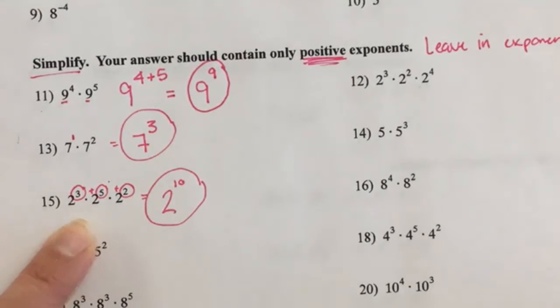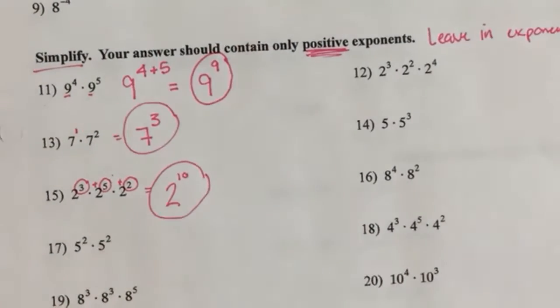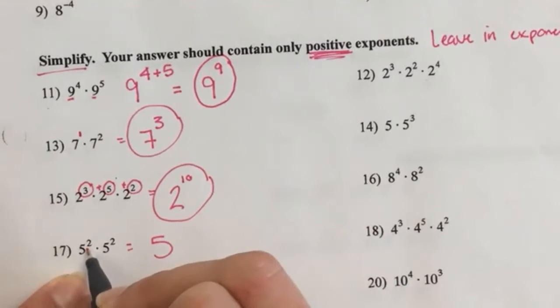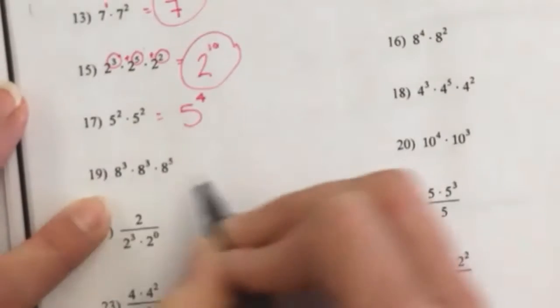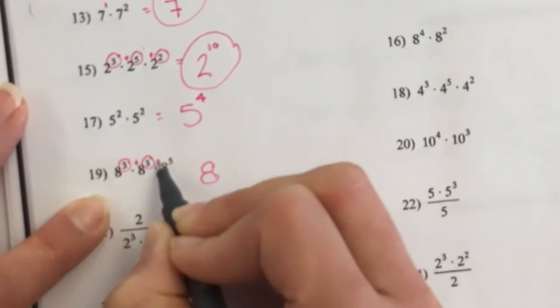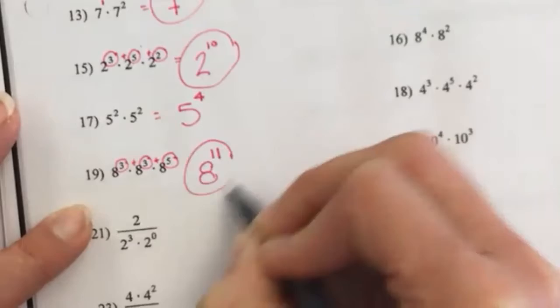And then what about the 21? Would that be 2 to the 4? Okay, so we'll go there. Let's finish these. We'll just do this whole left-hand side. So this one would be 5 to the, and there's a 2 and a 2, so it'd be 5 to the 4th. This one we have a 3 plus a 3, which is a 6, plus a 5, which would give us an 11. So 8 to the 11th.